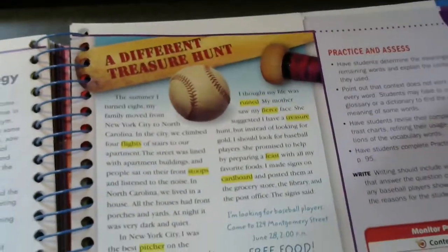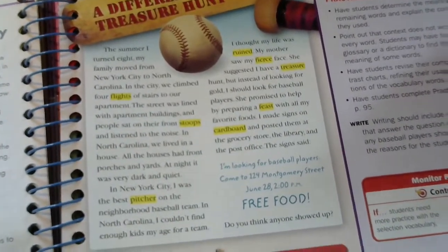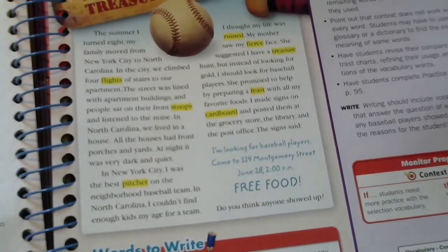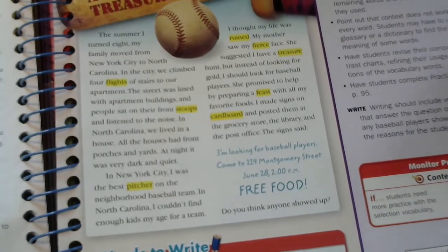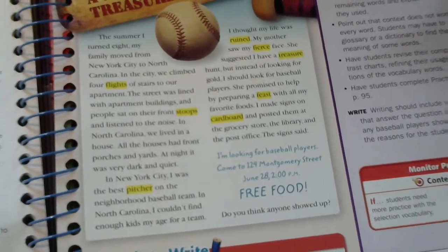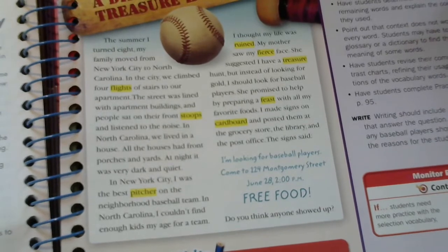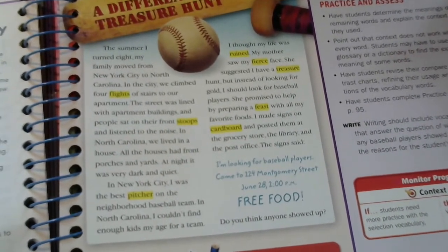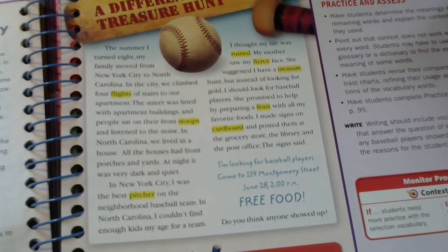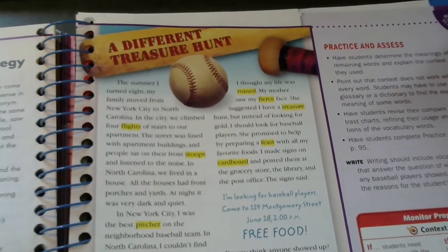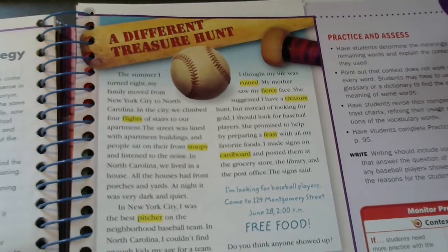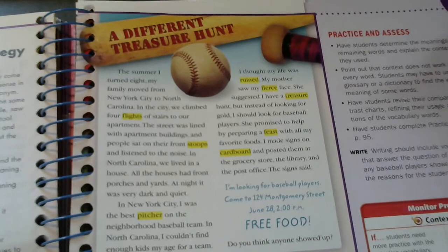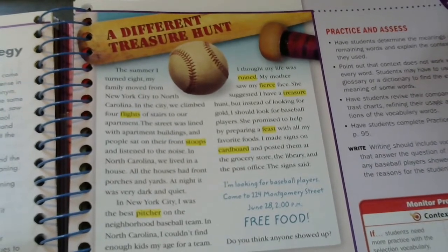Now, I'm going to read the sentences that it gives us using those words so that we can use some of the context clues around them if we're not sure what they mean. The summer I turned 8, my family moved from New York City to North Carolina. In the city, we climbed 4 flights of stairs to our apartment. The street was lined with apartment buildings and people sat on their front stoops and listened to the noise.